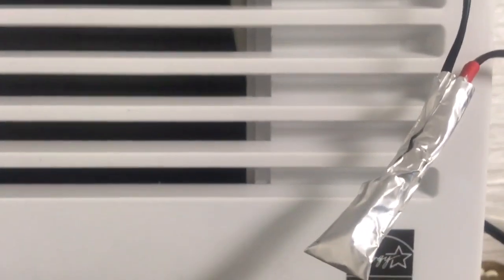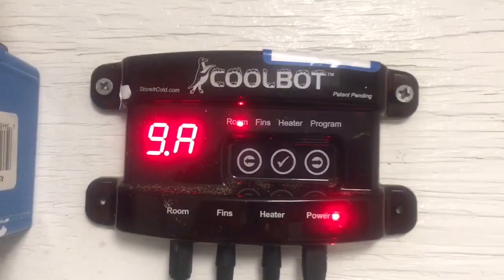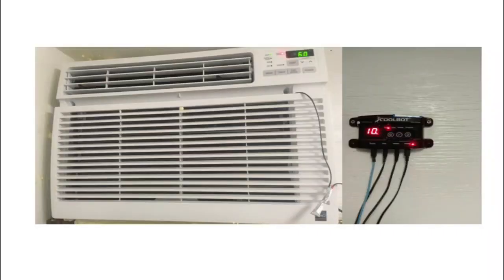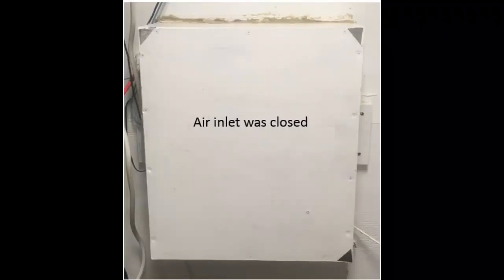Normal room air conditioners will only cool a room down to a certain temperature, possibly 60 degrees Fahrenheit. The CoolBot overrides this by attaching a heater cable to the temperature sensor on the room air conditioner to keep the temperature at that sensor above the minimum that the air conditioner will allow.